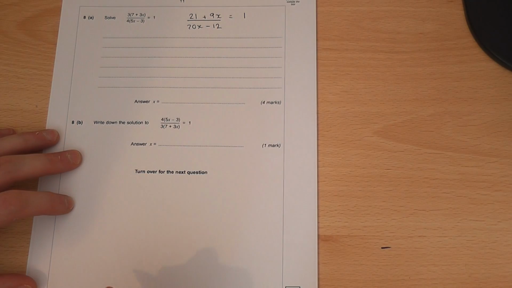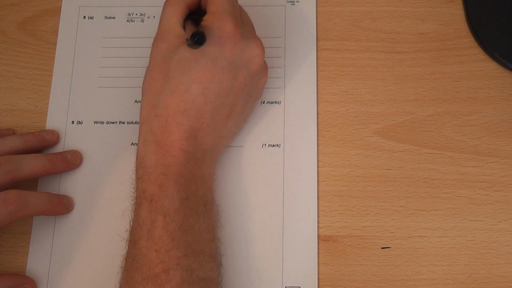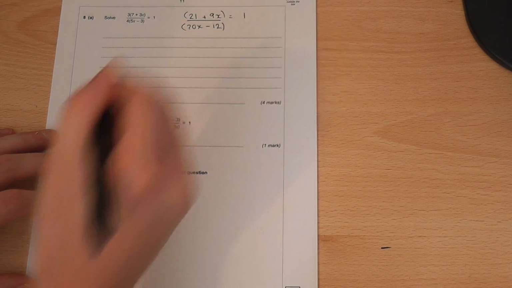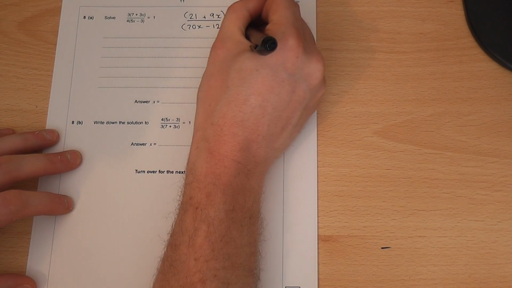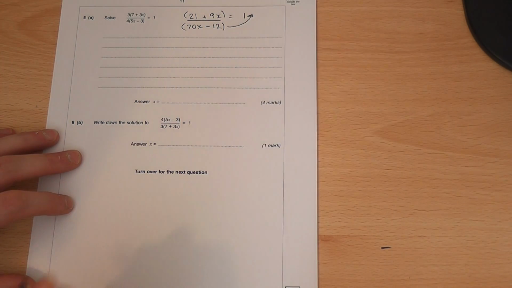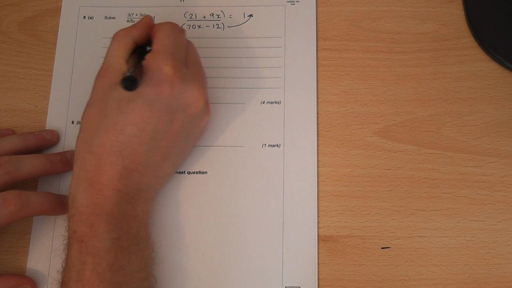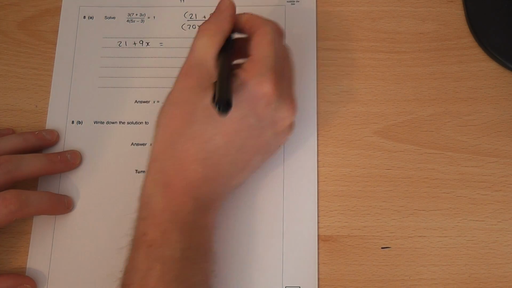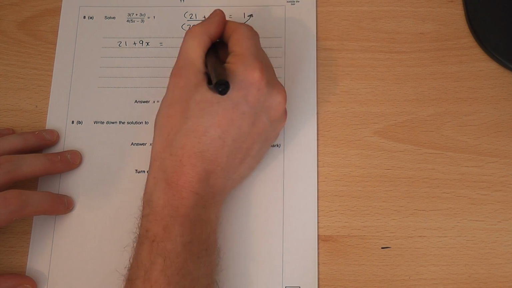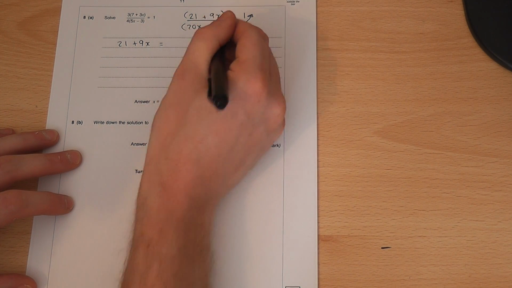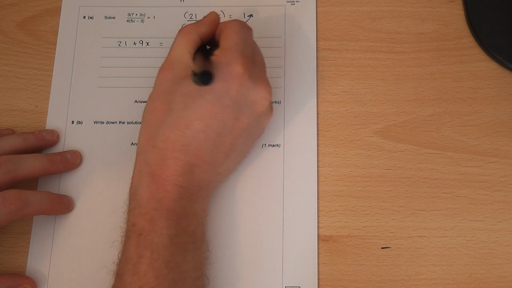That equals 1. And the trick here is to times up by the bottom of the fraction. So this stays as 21 plus 9x, but when you times up by that, we get one lot of this. Well, one lot of 20x minus 12 is just 20x minus 12.